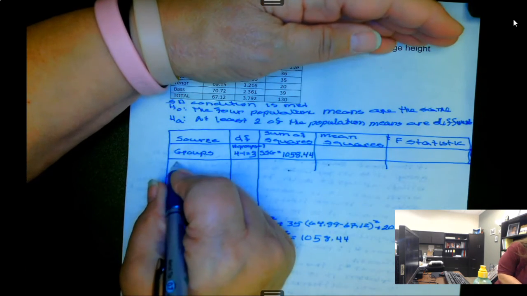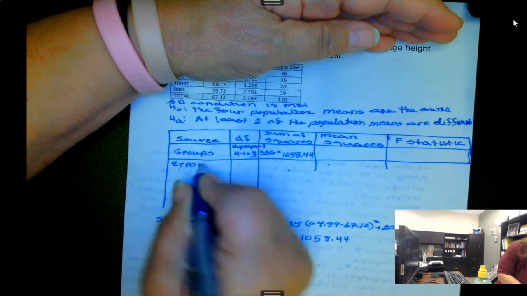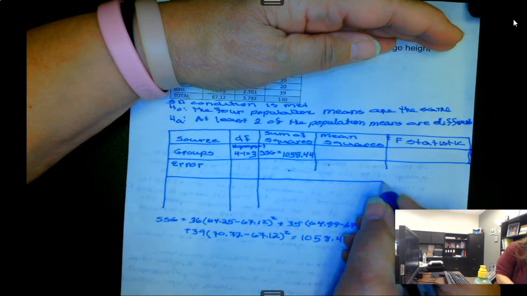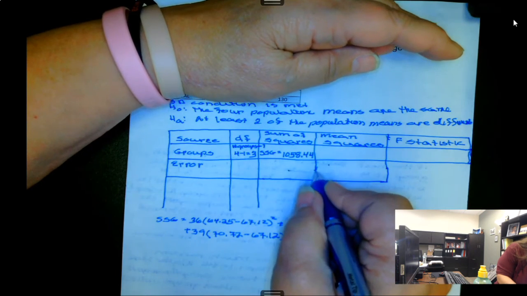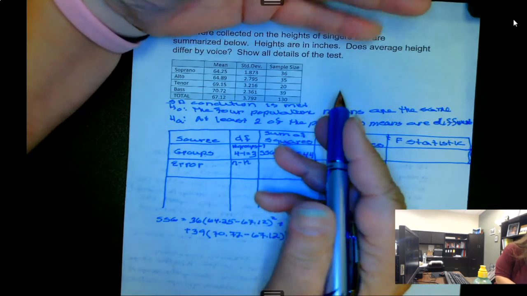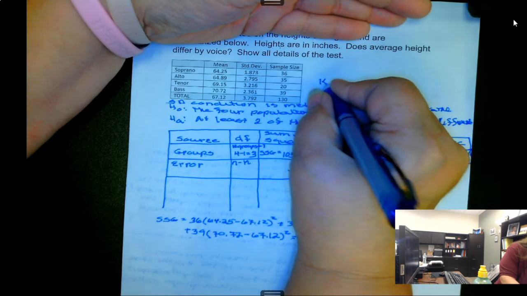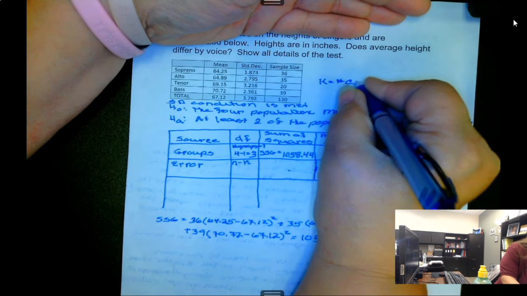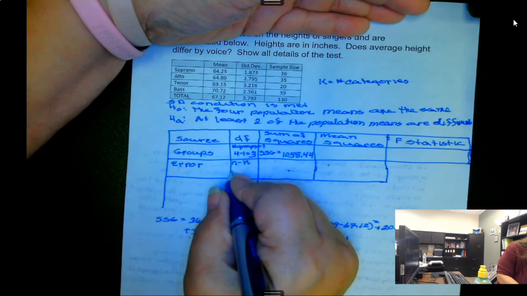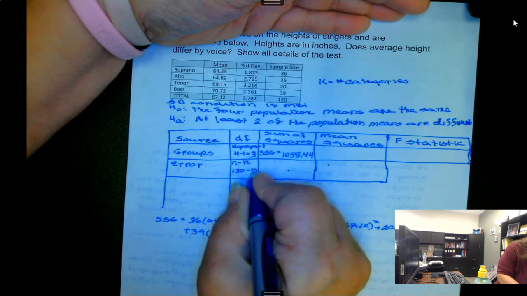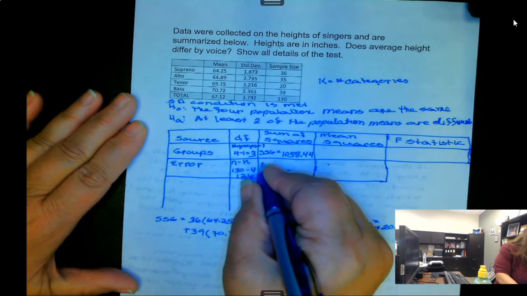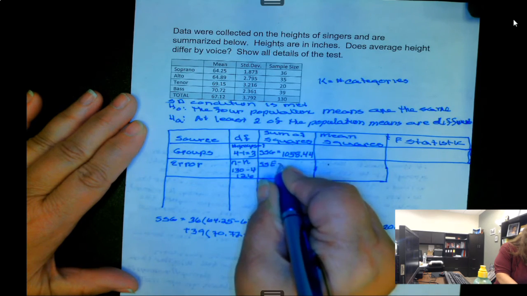Now we have error, our second source of data. The degrees of freedom are n minus k, where k is the number of categories, or number of groups. So this would be 130 minus 4, or 126. For this, we do a calculation called SSE.